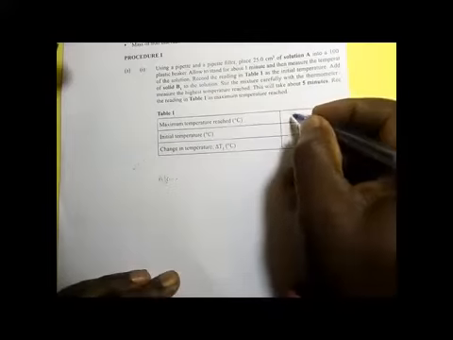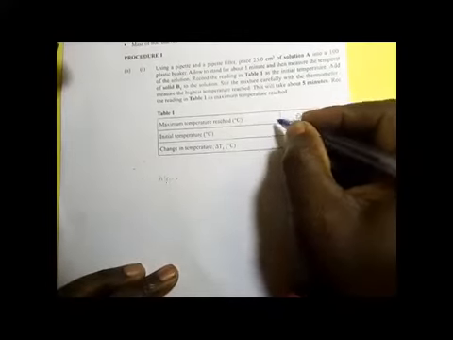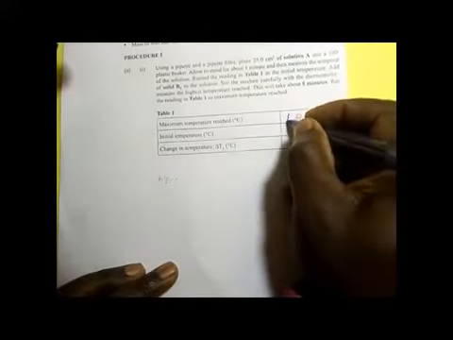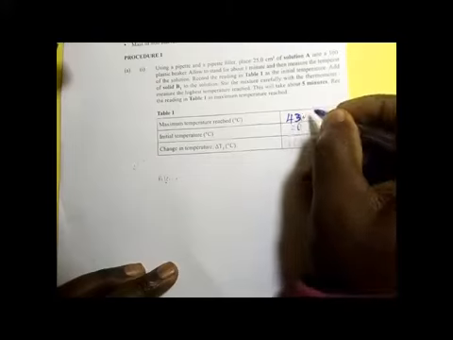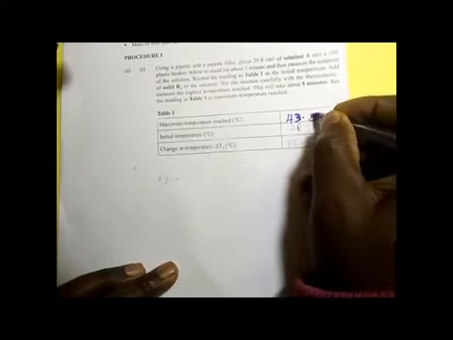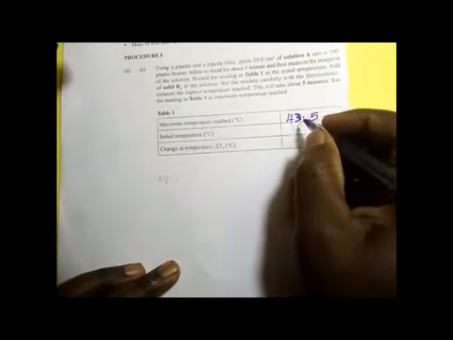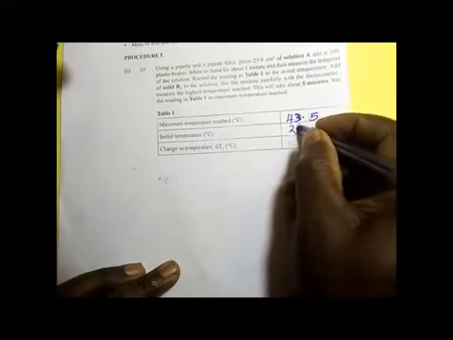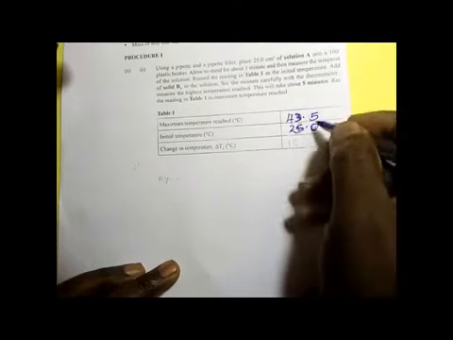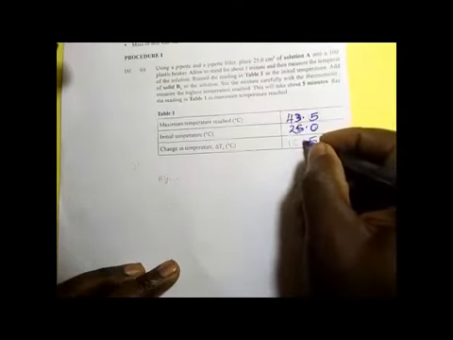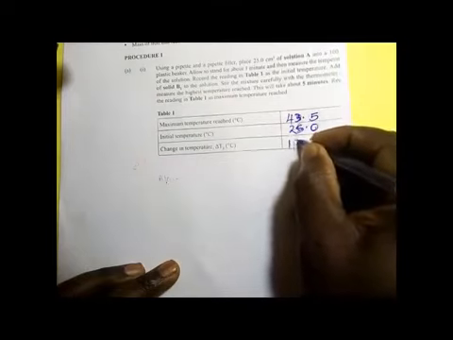So I want to give you the values. The maximum temperature reached when the experiment was done was 43.5. Initial temperature, room temperature, was 25. And then when you subtract this, you will get 18.5.